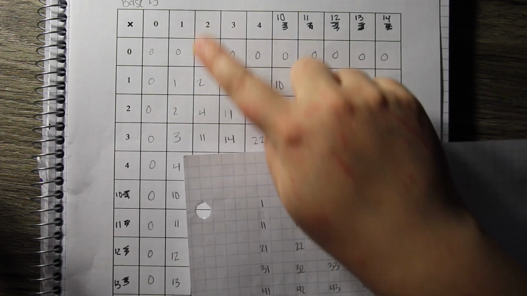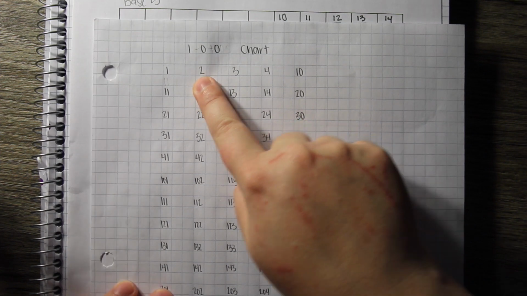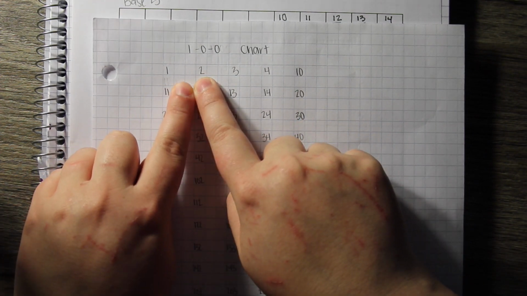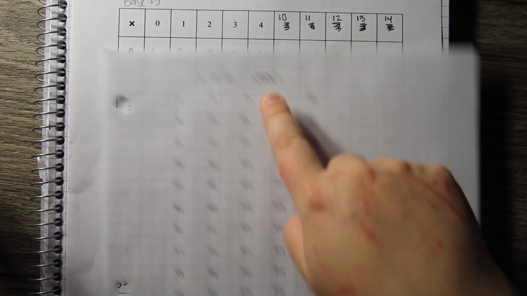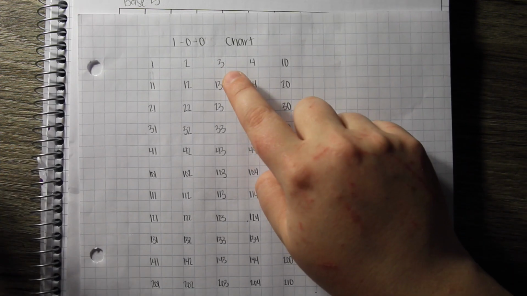And then to do the other rows, I worked with my 100 chart. So for 2 times 2, I know I was saying 2 groups of 2. So I counted to 2 on the chart, and then I repeated that twice. So 1, 2, and 1, 2, and then I found my answer to be 4. And I just went ahead and kept going through that.